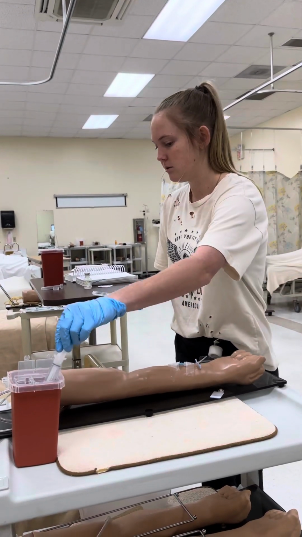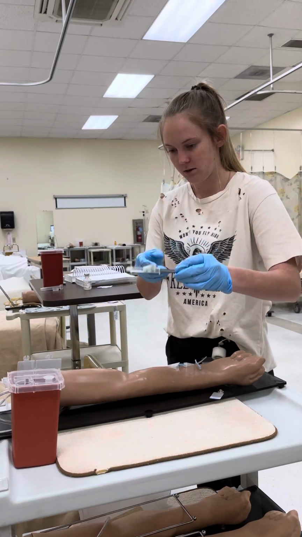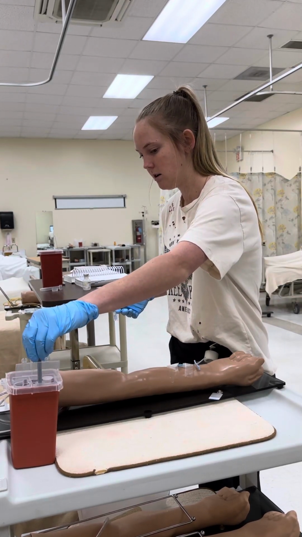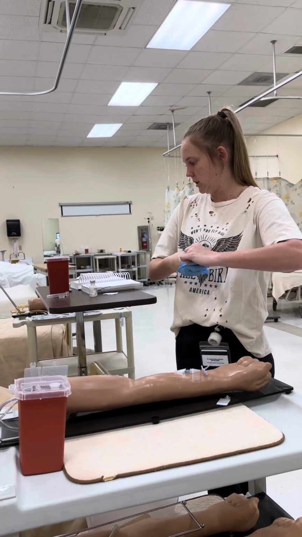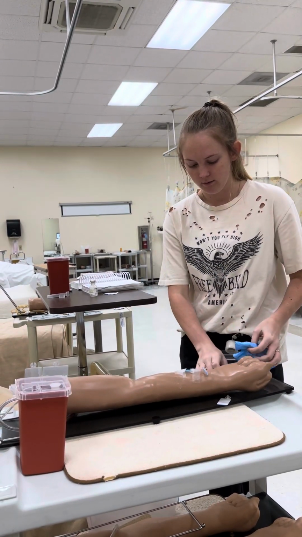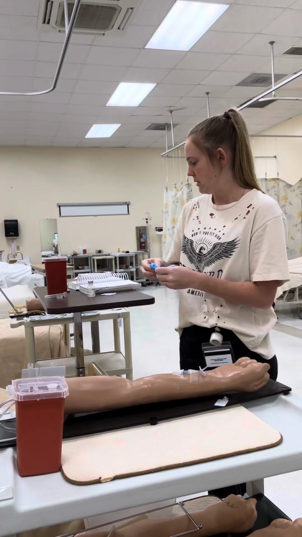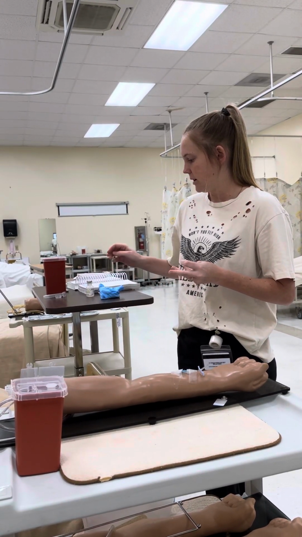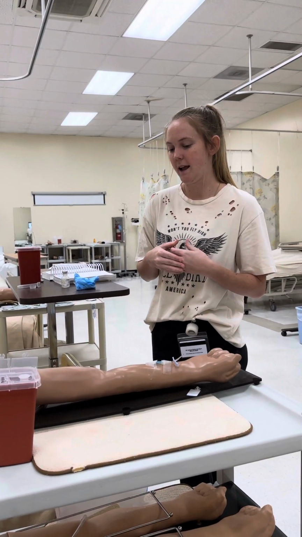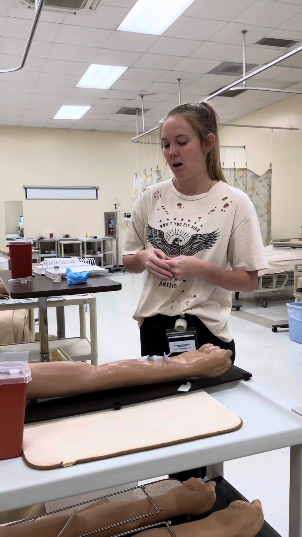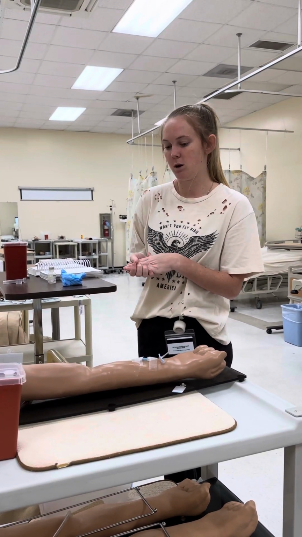I will then dispose of my syringes appropriately and also dispose of anything else that I have left here. And I will again make sure that the patient isn't having any adverse reaction to the medication, and then I will document appropriately.